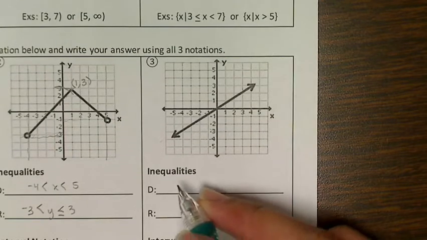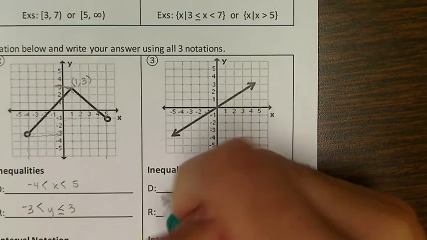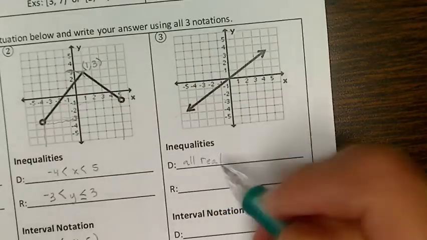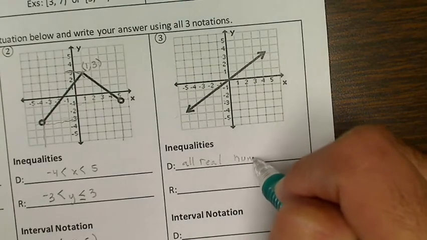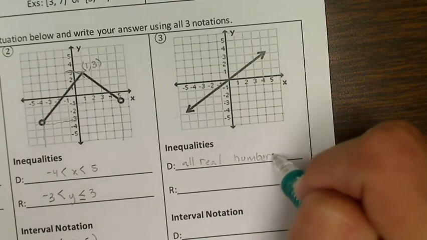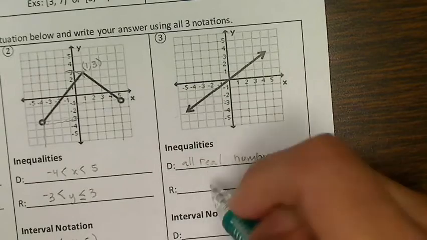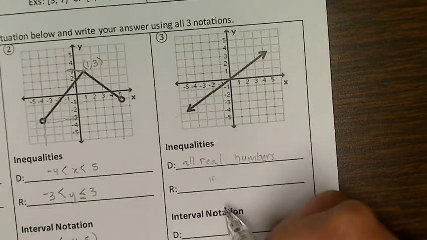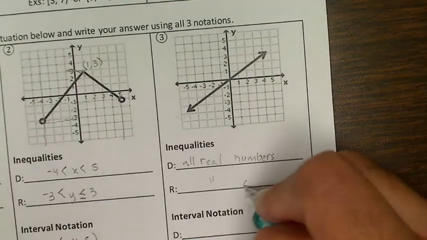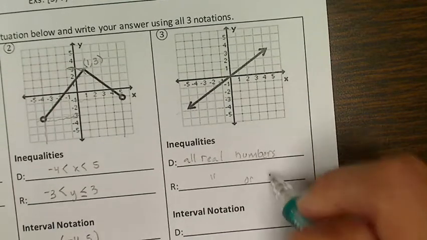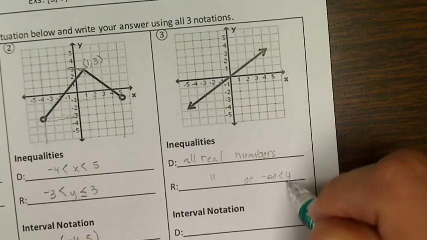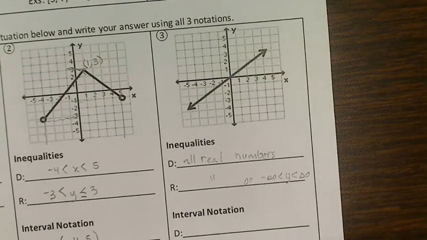So for inequality notation, you could write all real numbers for both of them. I'm just going to put quotation marks here; that quotation means it's just the same. Or, let's say we're writing the range, you could write negative infinity less than y less than positive infinity.